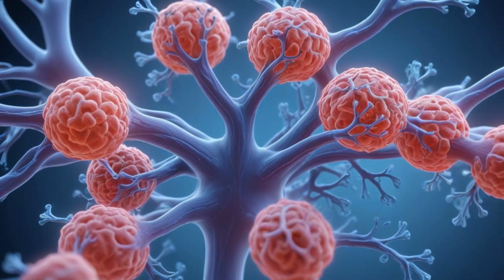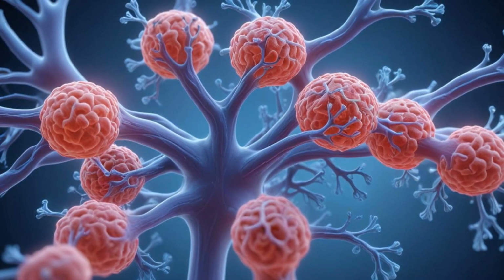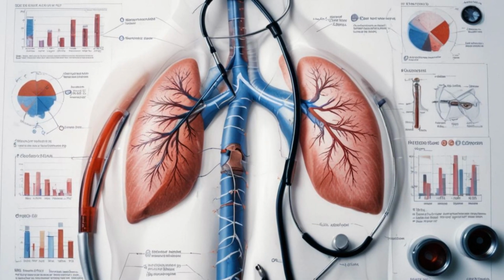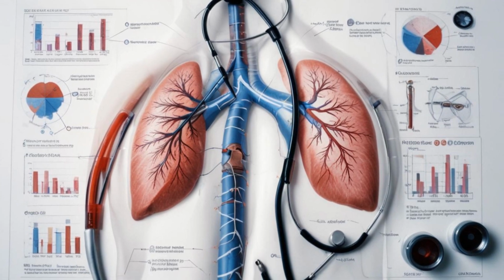Emphysema. Often linked to smoking, emphysema is characterized by the destruction of alveolar walls, resulting in reduced surface area for gas exchange and air trapping. This leads to shortness of breath and reduced lung elasticity.